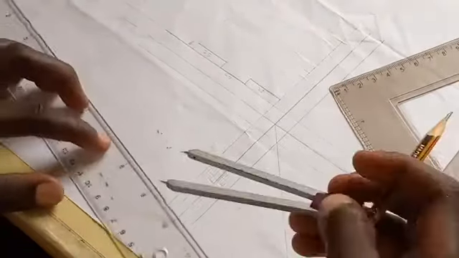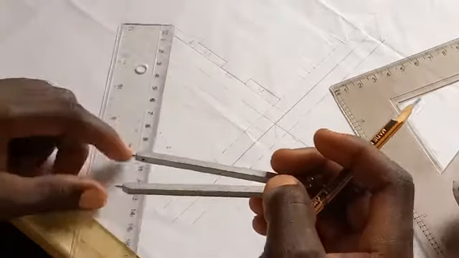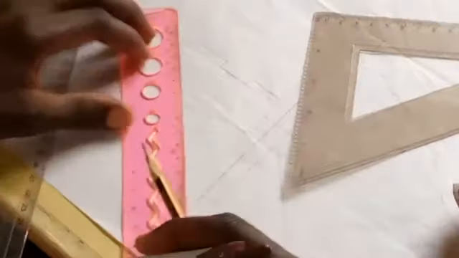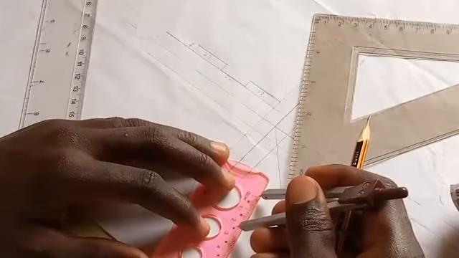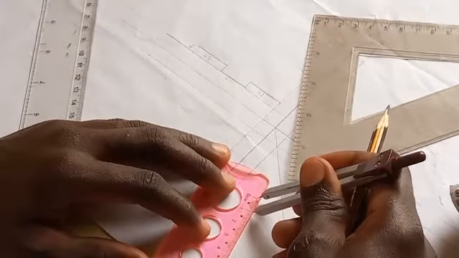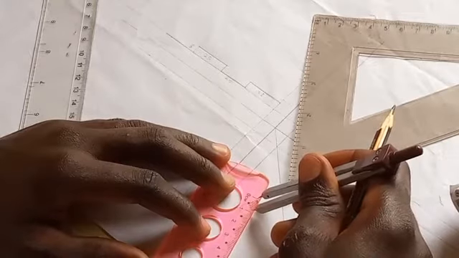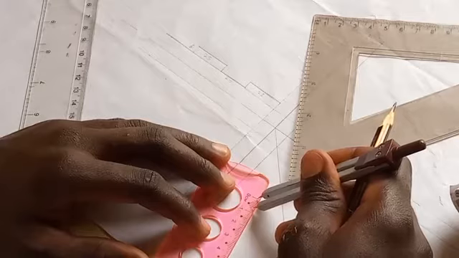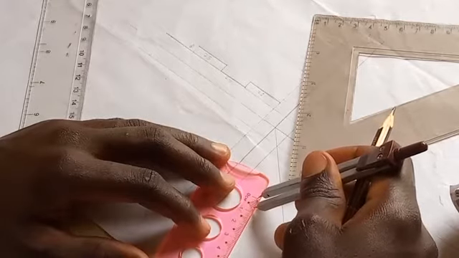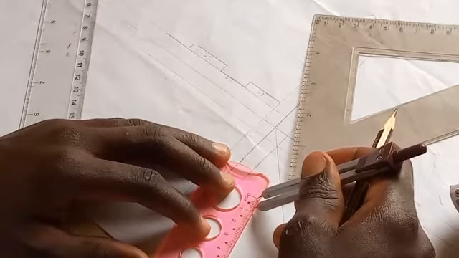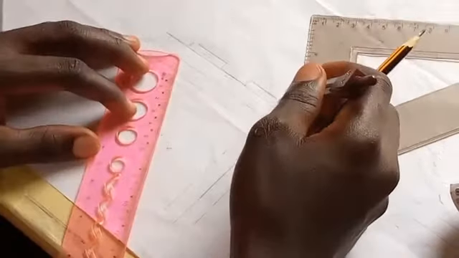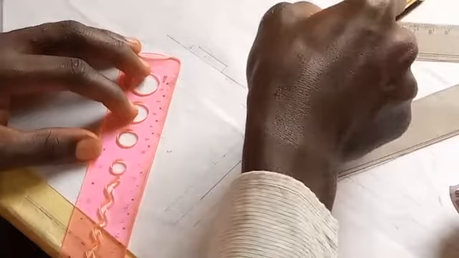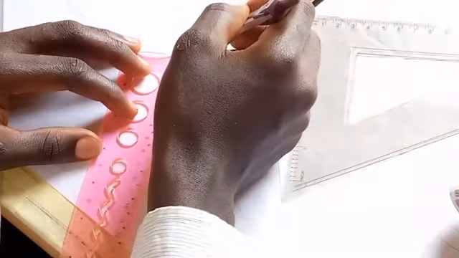So I want to measure 7, which is 0.7. So this is 0.7.